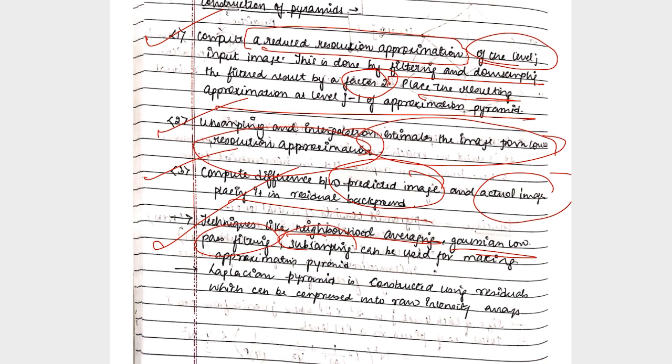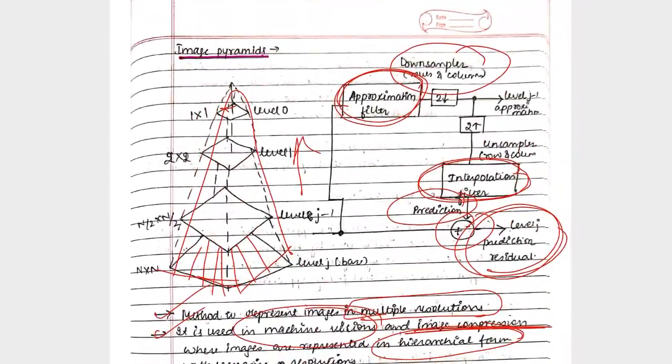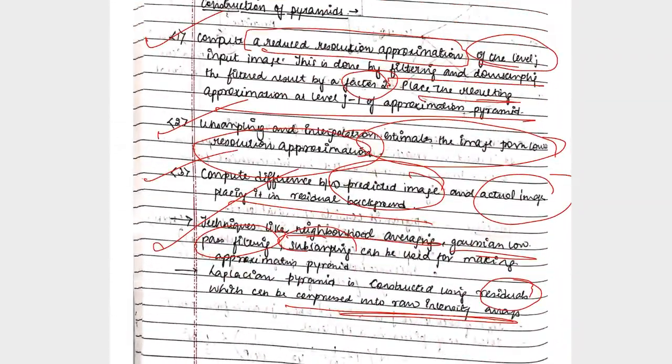And next we have the Laplacian pyramid. How is the Laplacian pyramid constructed? The Laplacian pyramid is mainly constructed from the residuals, which are compressed into a row of intensity arrays. So that's all about the image pyramid.